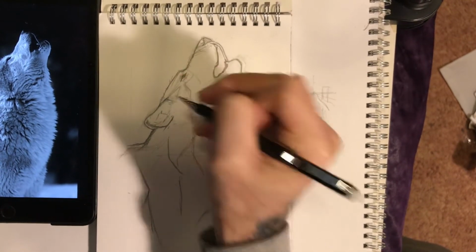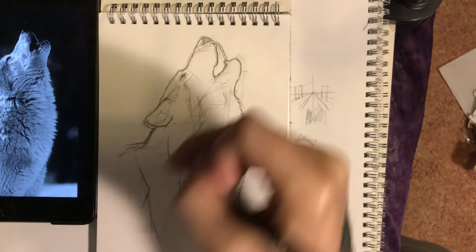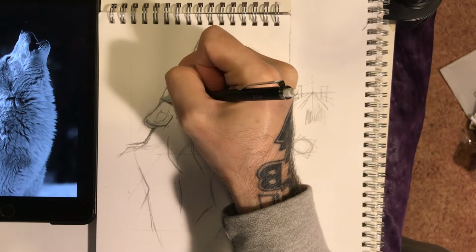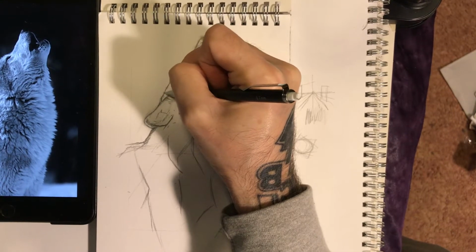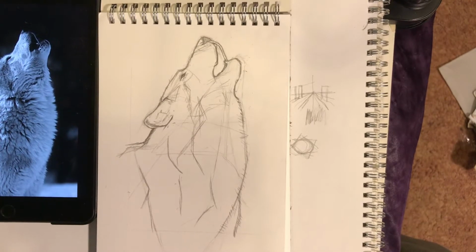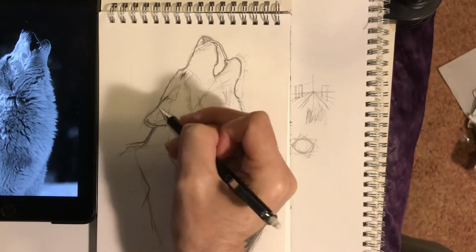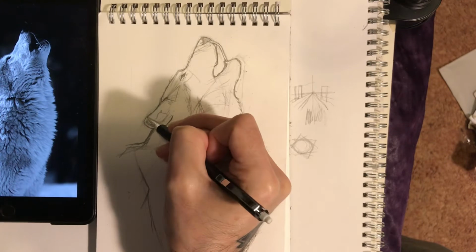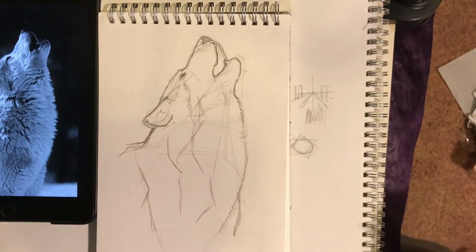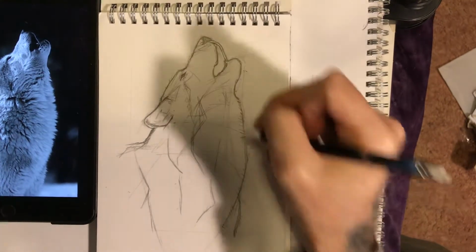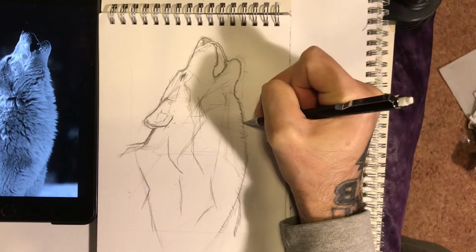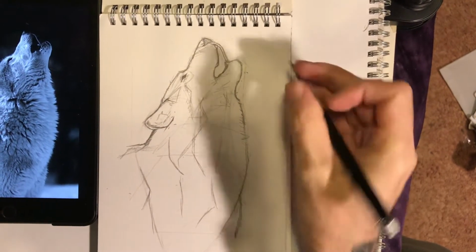Whatever you find, if you come up with an idea that you think might work, don't be afraid to give it a go, because you might find a new way of drawing that nobody else has done before, and if it works for you, then brilliant. And I'd like to hear about it, definitely. Looks alright, doesn't it?